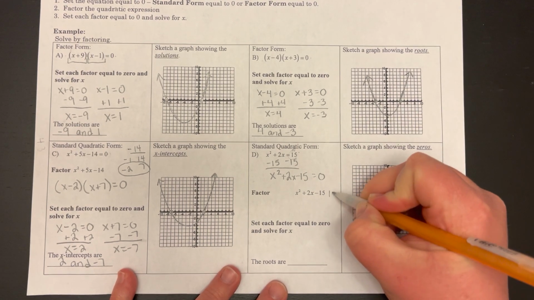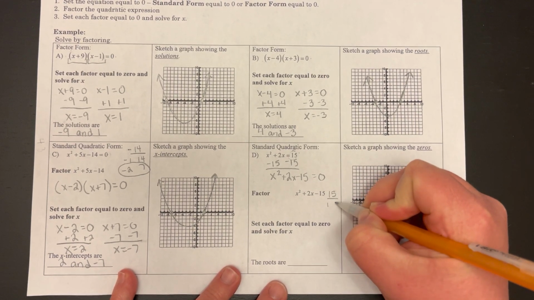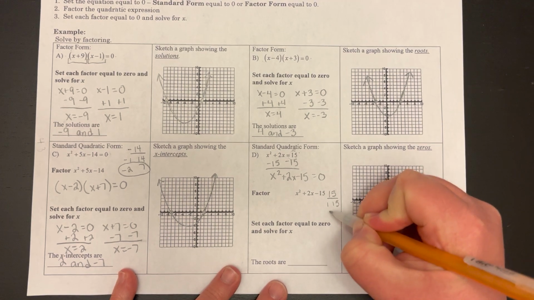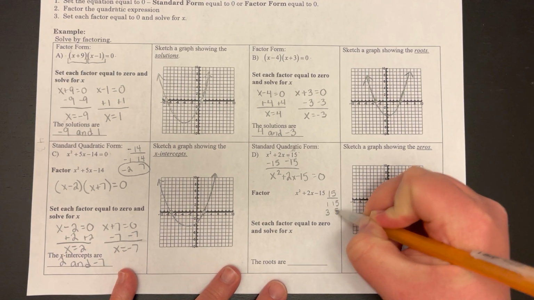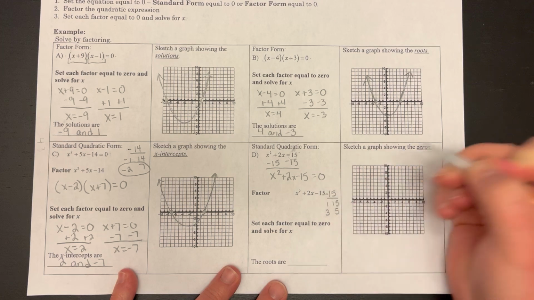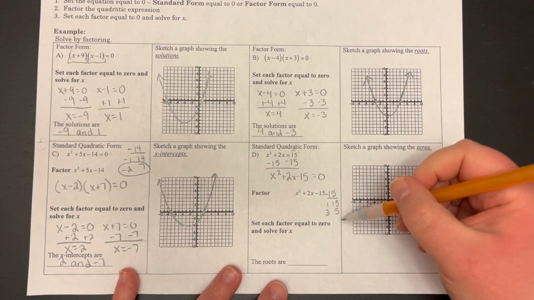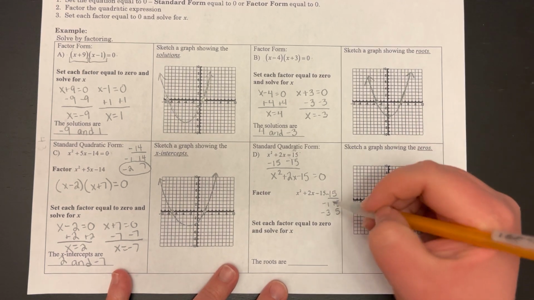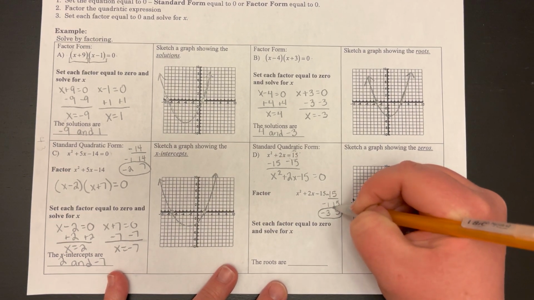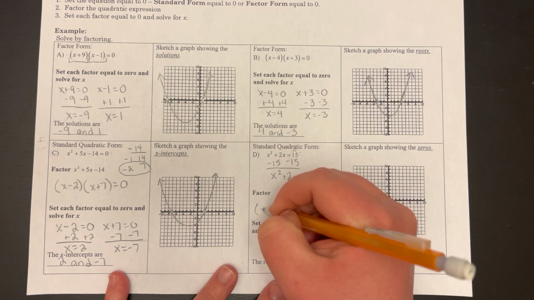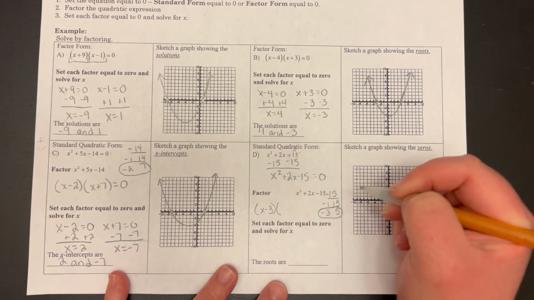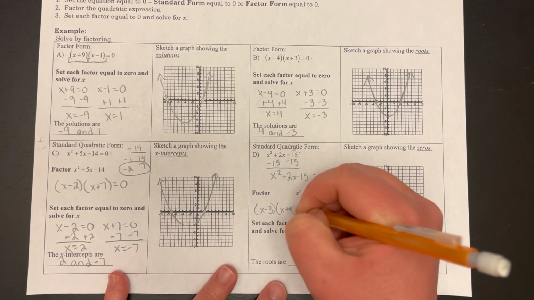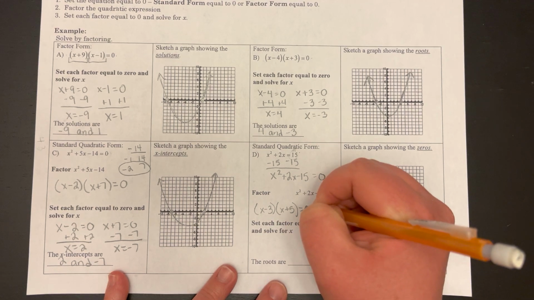The factors of 15 are 1 and 15, 3 and 5. And this should be negative 15 because there's a negative in front. So that means my signs are different. Once again, the middle is positive, so I'm going to choose to make the smaller numbers negative. And this right here is the pair that works. So I'm going to have x minus 3 times x plus 5. And once again, it's equal to 0.